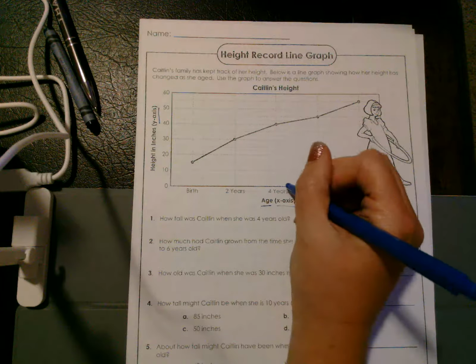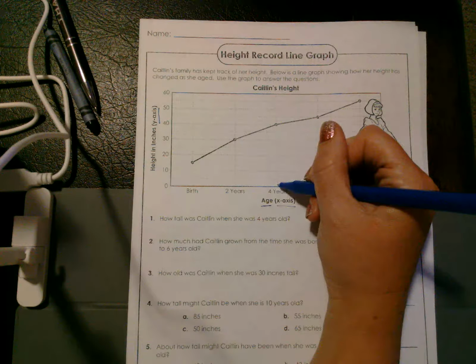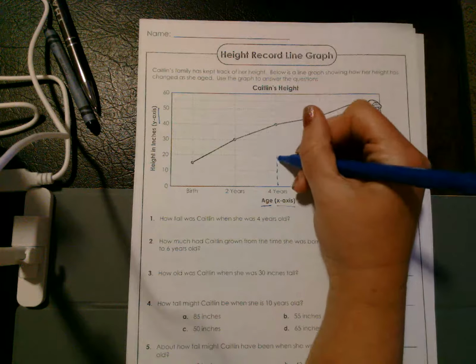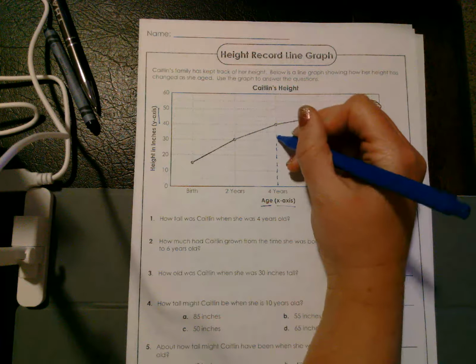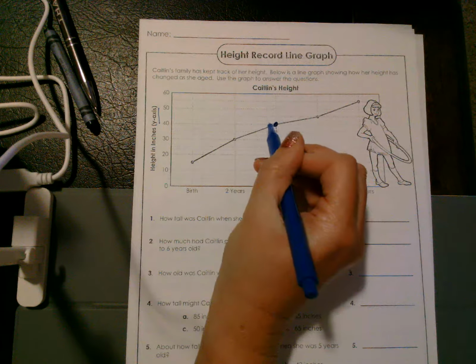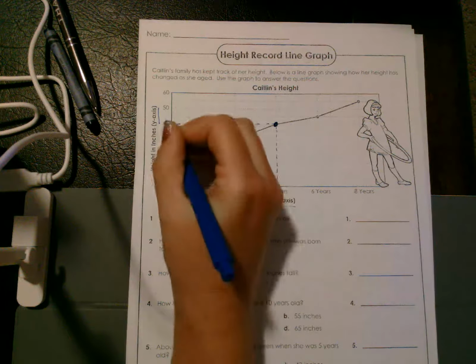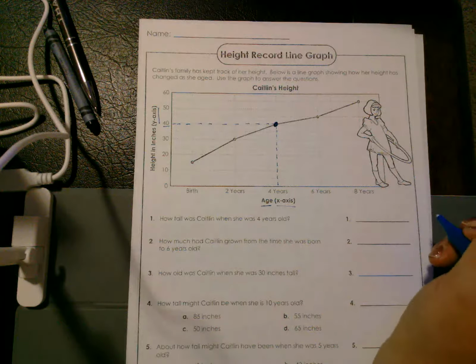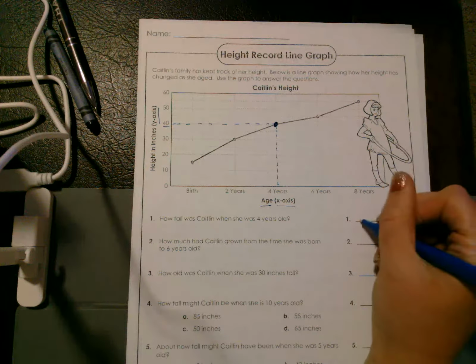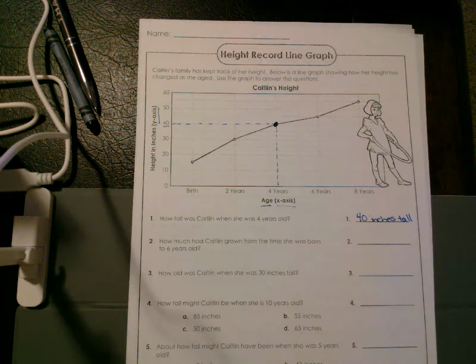So there's 4, and it's hard to see the lines on my paper, but here's 4 years. And if we follow it up, I'll do a little dash line up. Just keep going until you hit the line, which is right here. If we follow it over to the y-axis, we find that Caitlin was 40 inches tall when she was 4. So 40 inches tall. And that's it. So just go through the questions and look at the data and see if you can answer the questions.